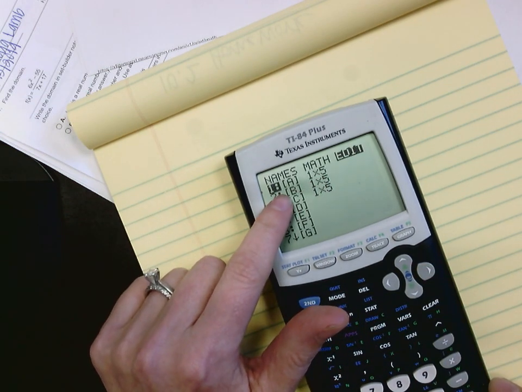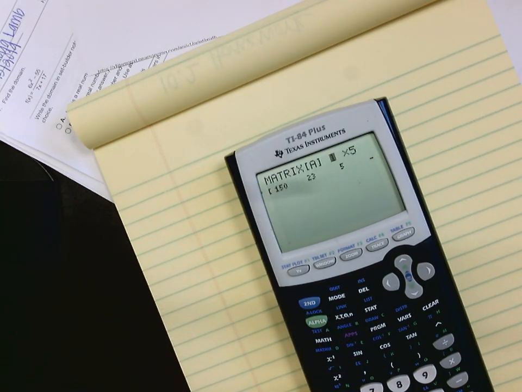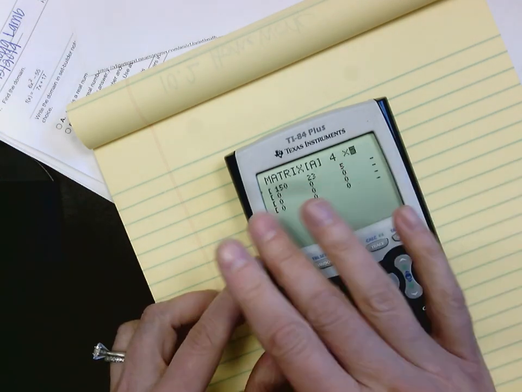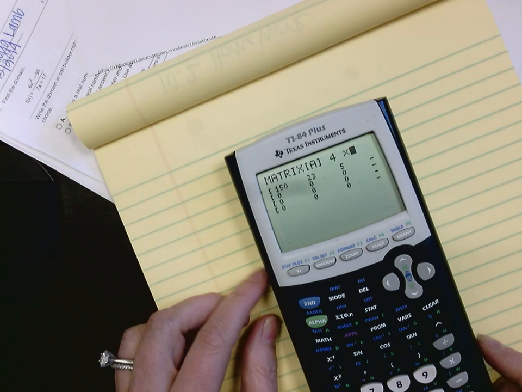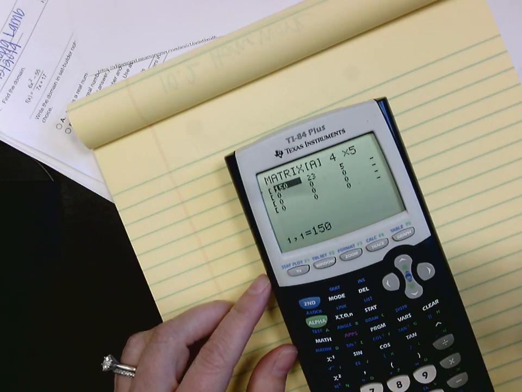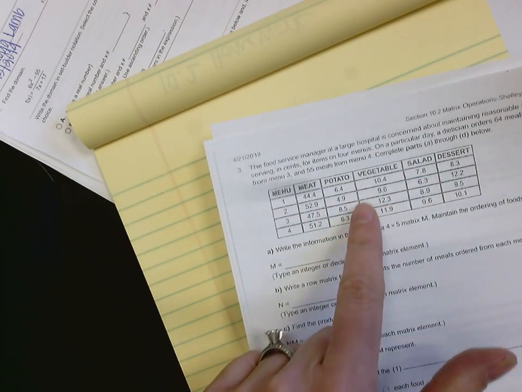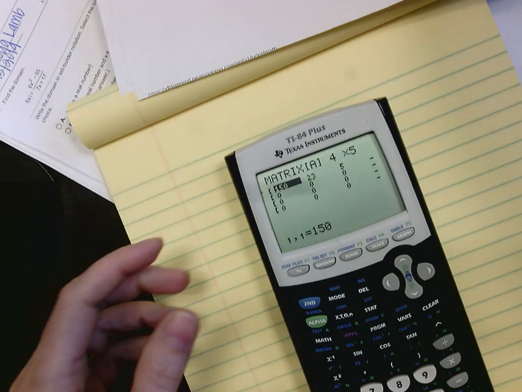So this first matrix I want to edit, so hit enter. This time it tells me that the order of the matrix is going to be 4 by 5. So you need to tell it that first so it knows when to do the entries. So 4 by 5.